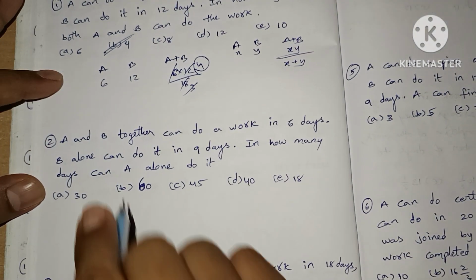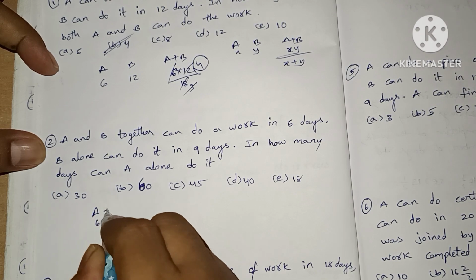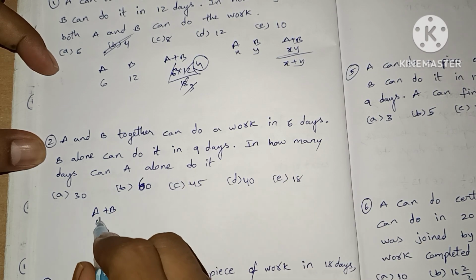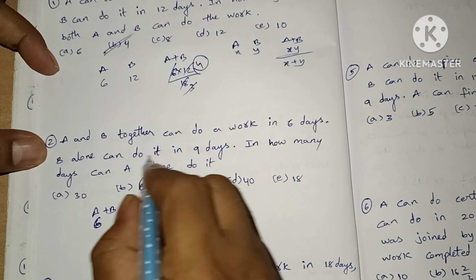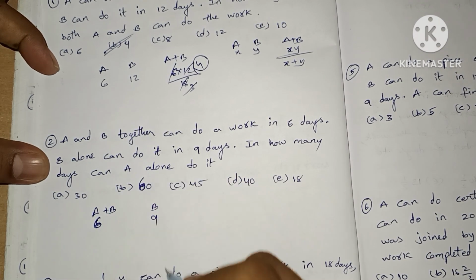Next question. A and B together can do a piece of work in 6 days. B alone can do it in 9 days. In how many days can A alone do it?